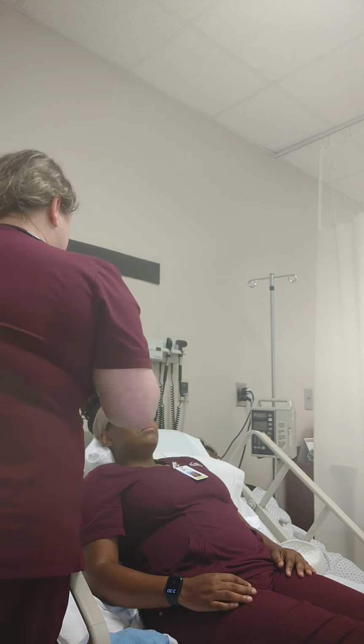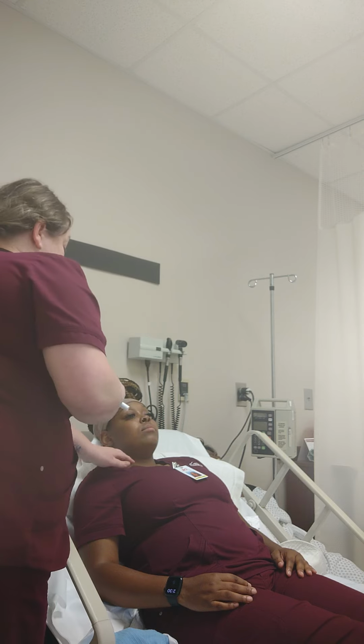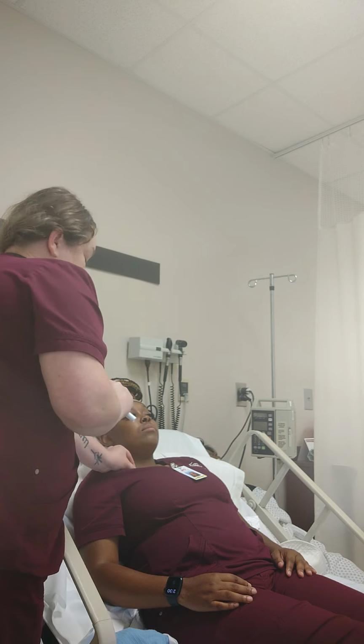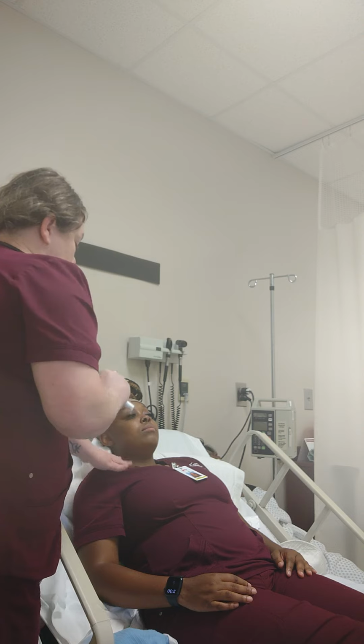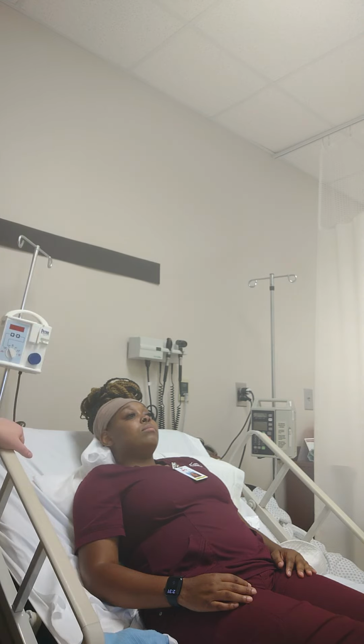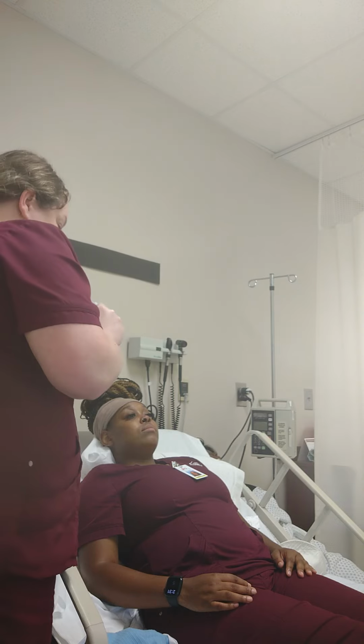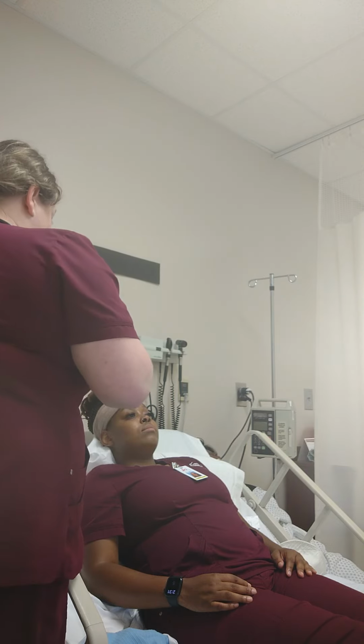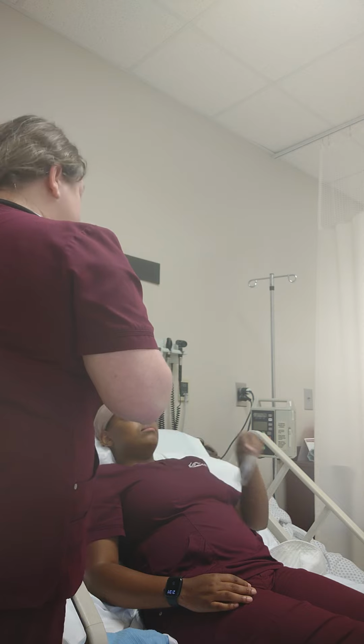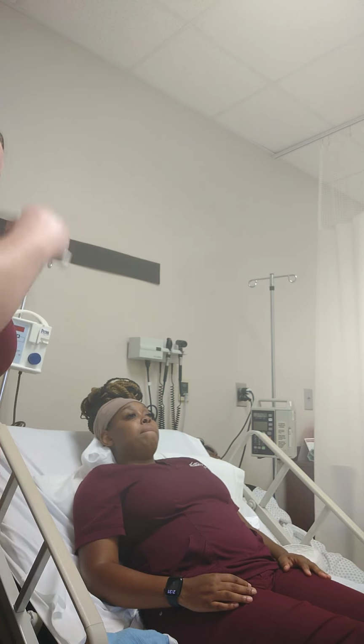From here, I'm going to check her skin turgor. So I'll pinch the skin under her clavicle, and I'm looking for an immediate recoil. If not, it means she's maybe dehydrated. Okay, so from here, I'm going to listen to her heart sounds. If you don't mind, I'm going to have to touch your chest.